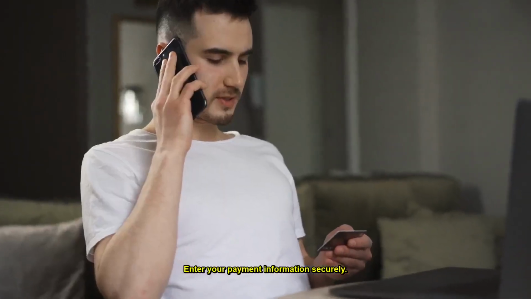Enter your payment information securely. Review all details before finalizing your purchase. Click on Purchase Policy to complete the transaction.